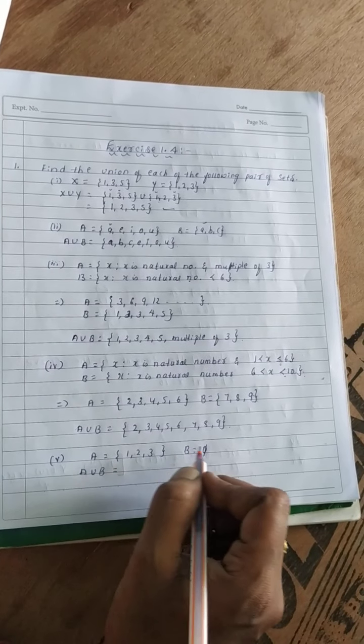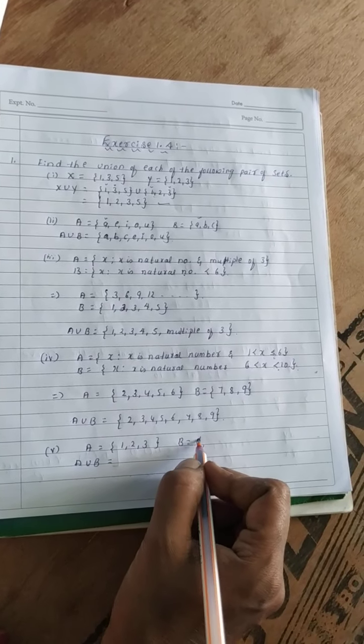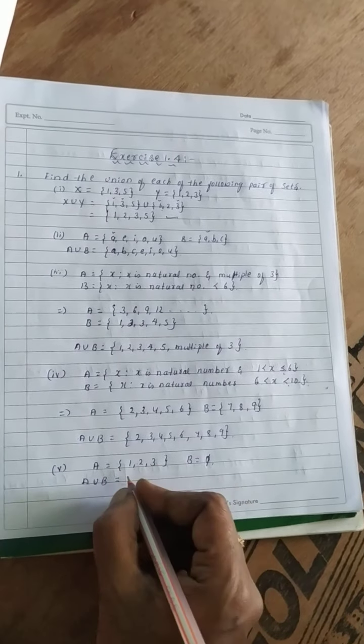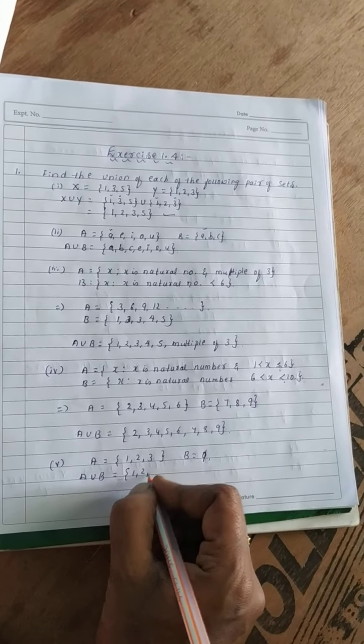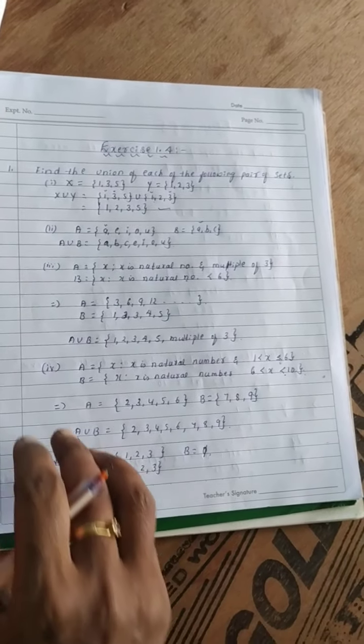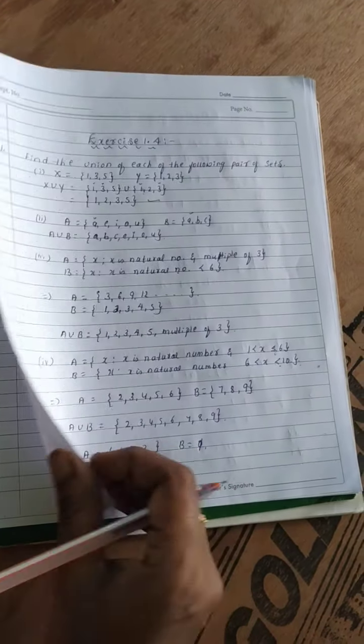If you take a union of these two, here there is no element and here is 1, 2, 3. If you take a union of these two, you will get set A itself. That is 1, 2, 3 only. Okay, hope you guys understood this. I'll just move on to the second main question.